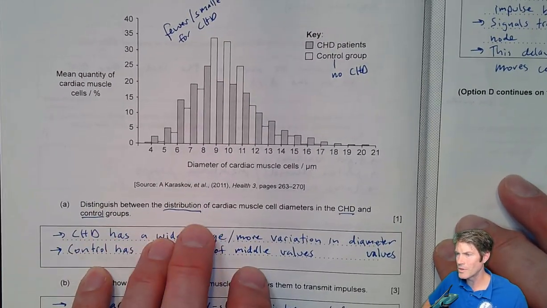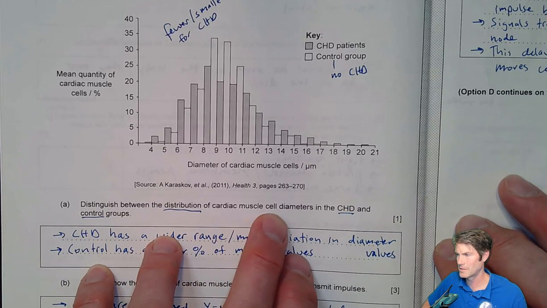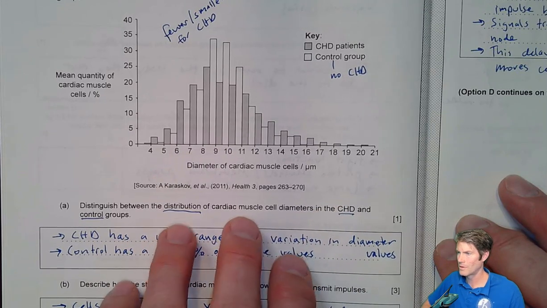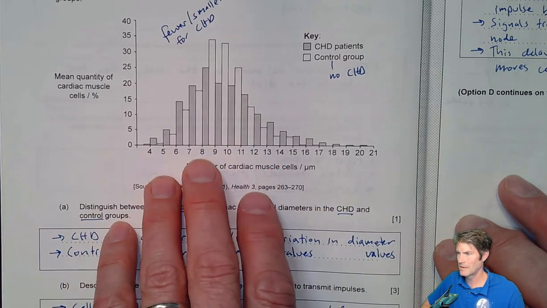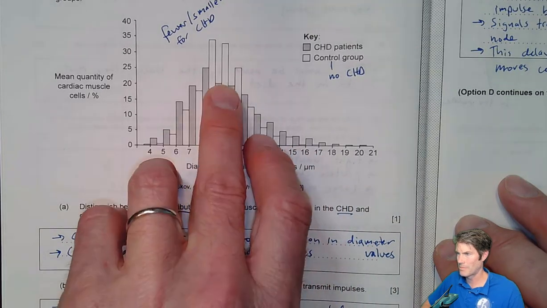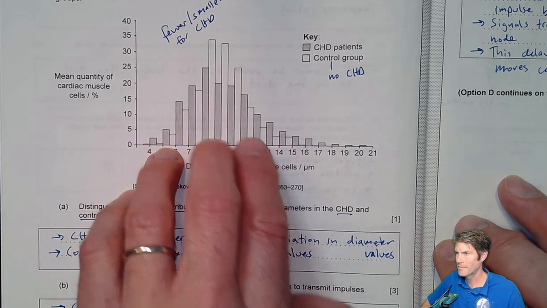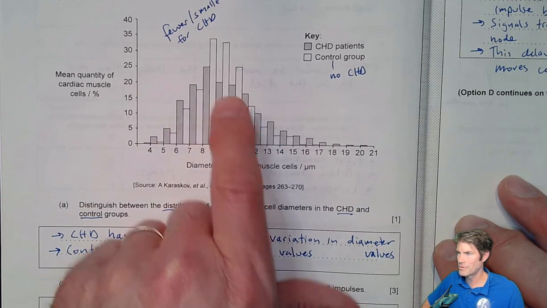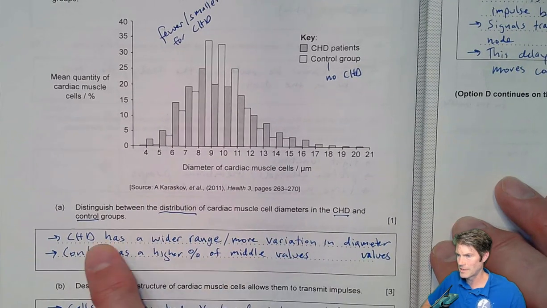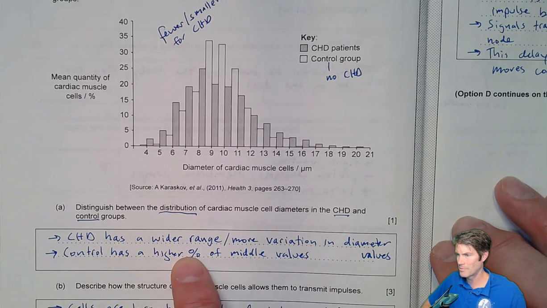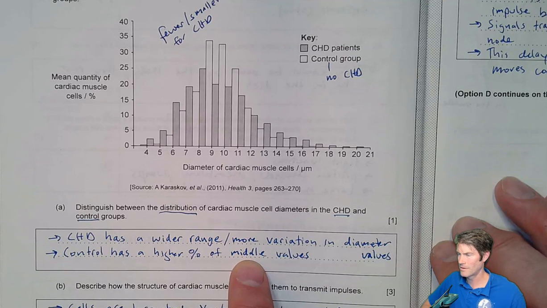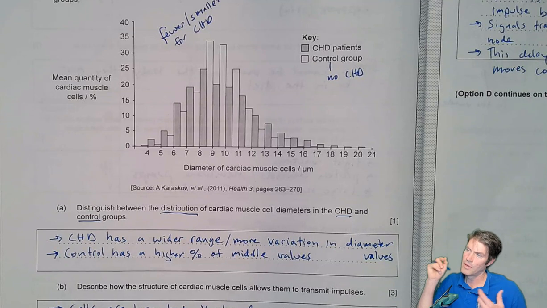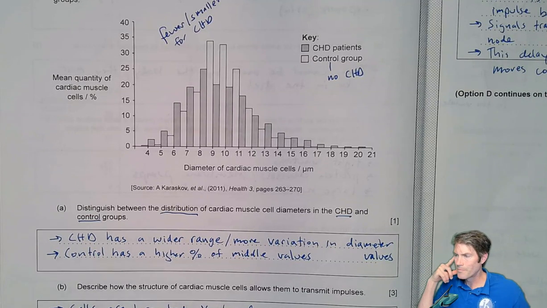Distinguish between the distribution of cardiac muscle cell diameters in the CHD and control groups. So that's looking at these bottom numbers, these bottom bars. If you look, the control group has a higher percent of them clustered in the middle right here, and that's kind of what I wrote here. Control has a higher percent of middle values. Okay, the distribution, there are more people at that average number.